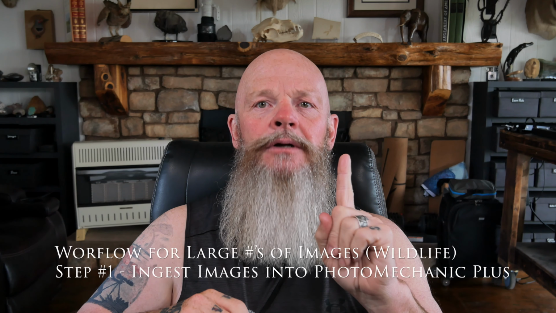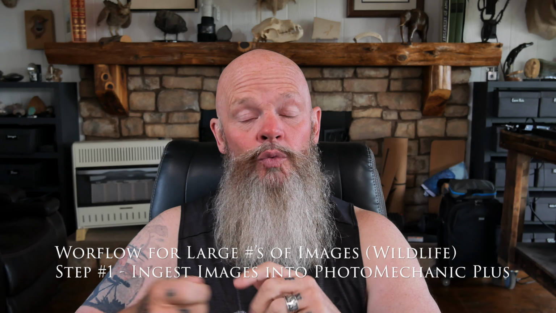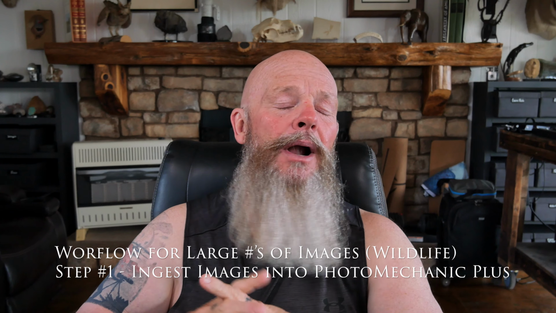So what do I do when I come back with a memory card or memory cards with a lot of images? Step number one, I import my images directly into Photo Mechanic Plus. You probably don't need the Plus version. Photo Mechanic normal would be fine. But Photo Mechanic handles RAW files much faster, much cleaner than any other post-processing software out there.